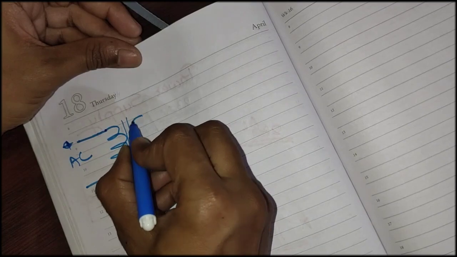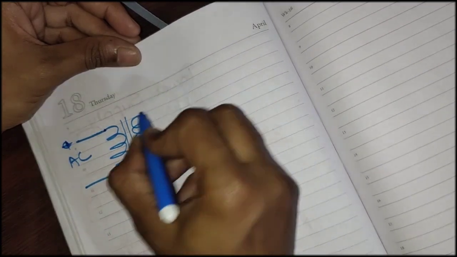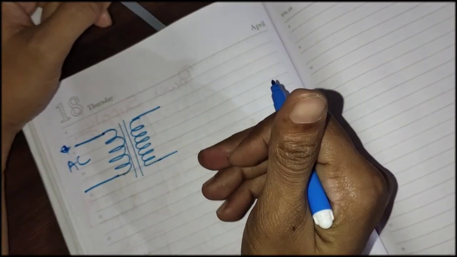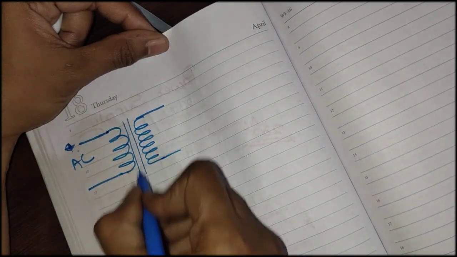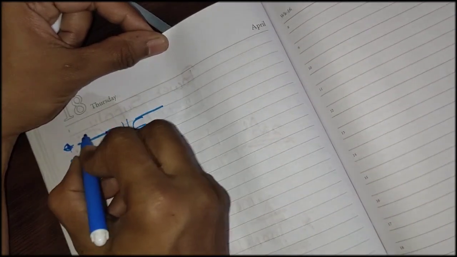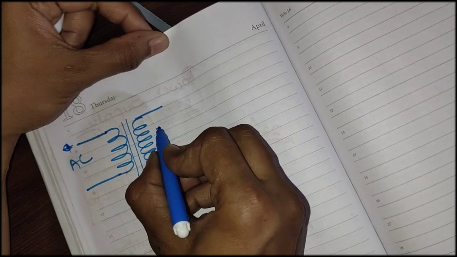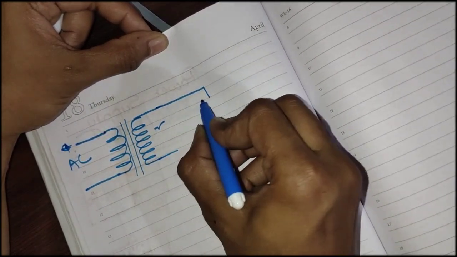So here is the transformer, and this supply is isolated, it protects from shock, we can say it is shock proof, because here a direct connection is not there. We have this separation. This is the primary winding, this is the secondary winding, and here we get the step down AC. Now what we will do, we will put a rectifier over here.